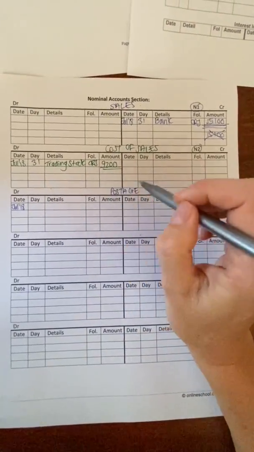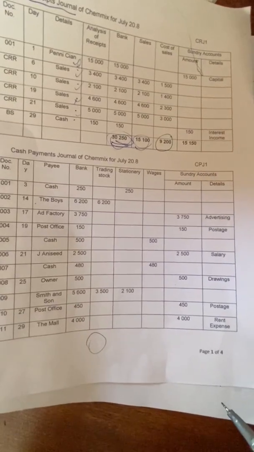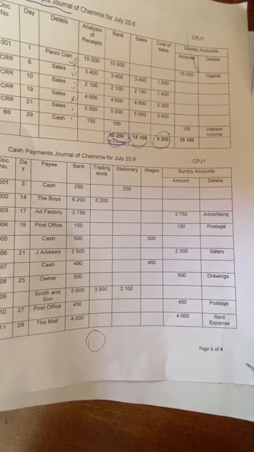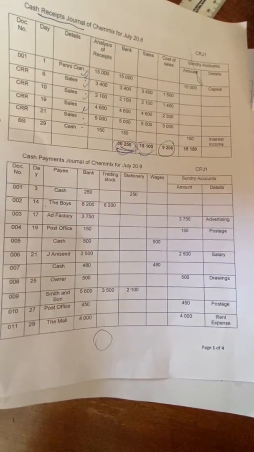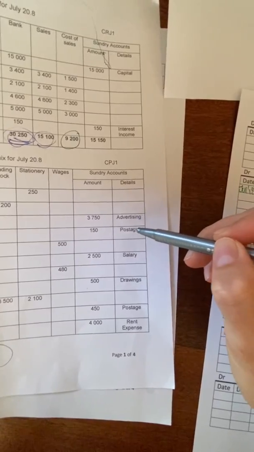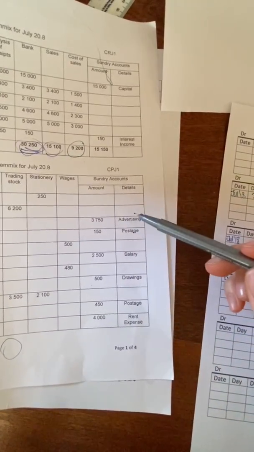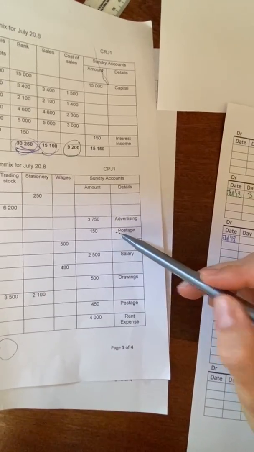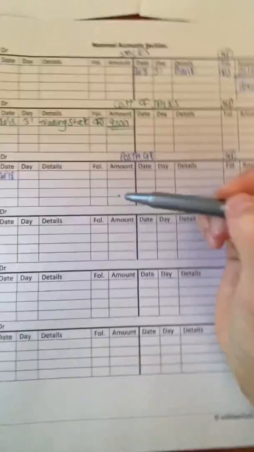For this postage transaction, if you come to your cash payments journal, because that's where we get all of the information from for postage, because it's an expense and expenses are payments. If you have a look here, there is no column for postage. Postage is recorded here and here in the sundries column. So what I'm actually going to do is come to each of these transactions for postage and record them individually over here.